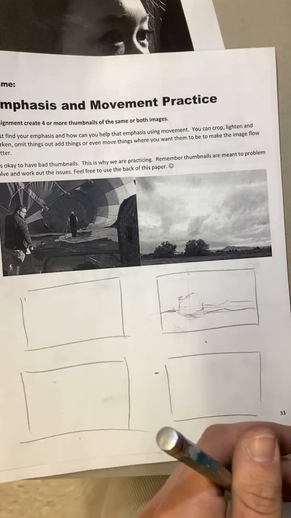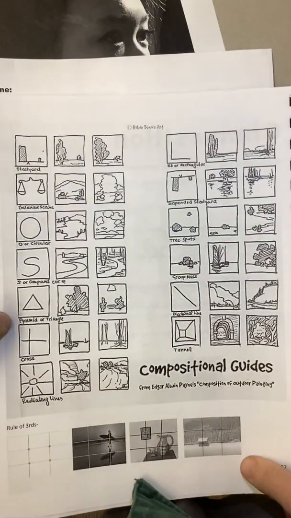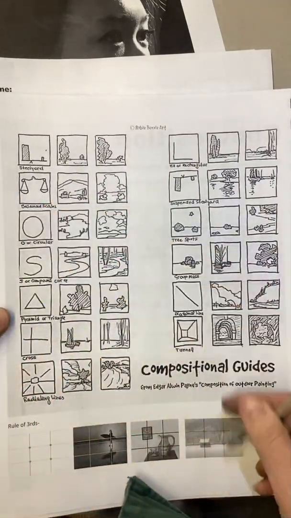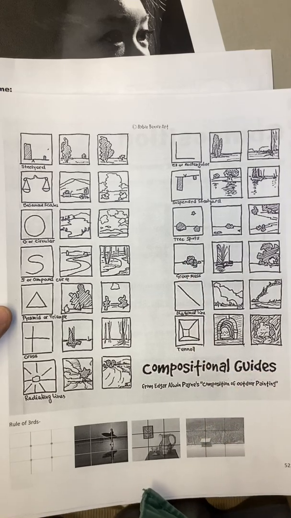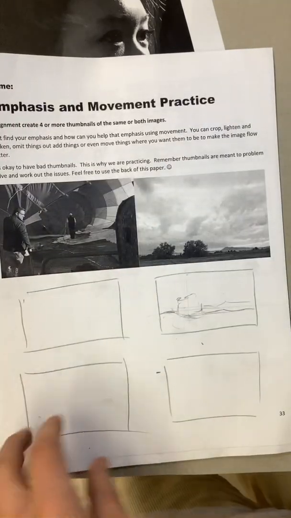So let's see, on another page of your book, I do have a bunch of little compositional guides you guys can look at, which are good places to put a focal point. Okay.